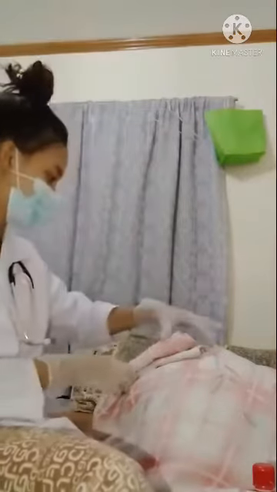And then after that, place the patient into the bed and use non-sterile gloves. And then after that, assess the patient in the bed and expose only the buttocks.